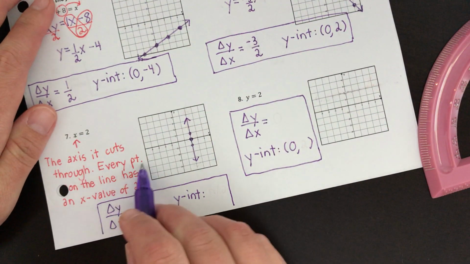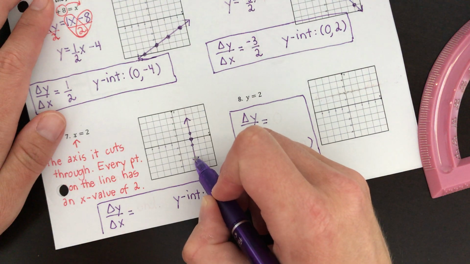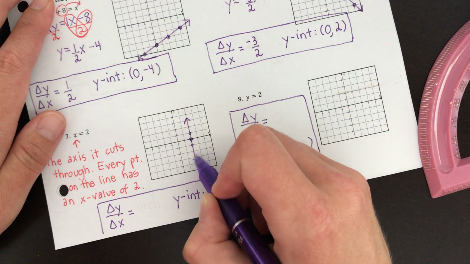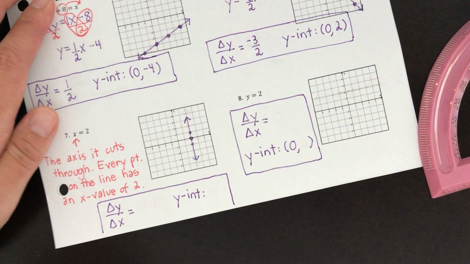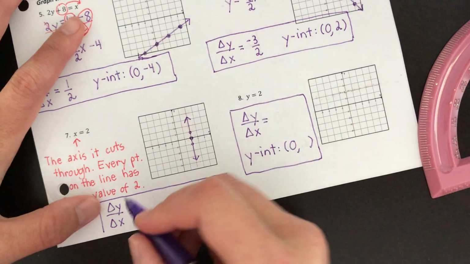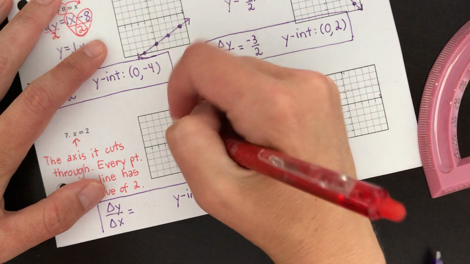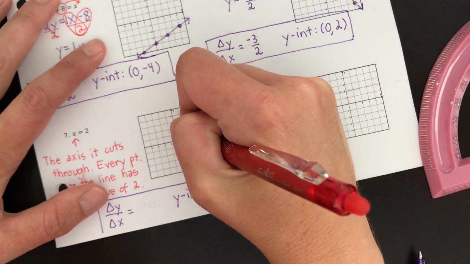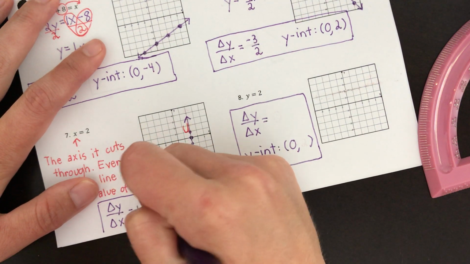Okay, and let's talk about this. Every point on this line has an x value of 2. Would you agree with that? If I pick a random point on this line, that point right there, does it have an x value of 2? Yeah, that's the ordered pair (2, -3). Every single point on that line has an x value of 2, and we cut through the x-axis at 2. What's my change in y over change in x for this graph? Maybe you remember from Algebra 1 being able to draw a U on this because this is an undefined slope.